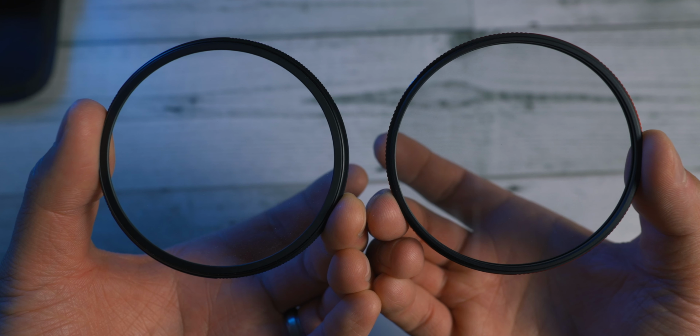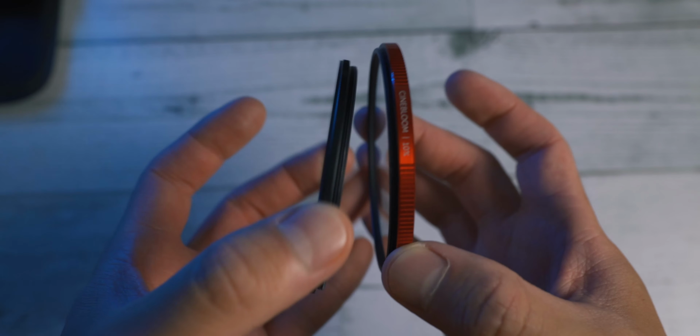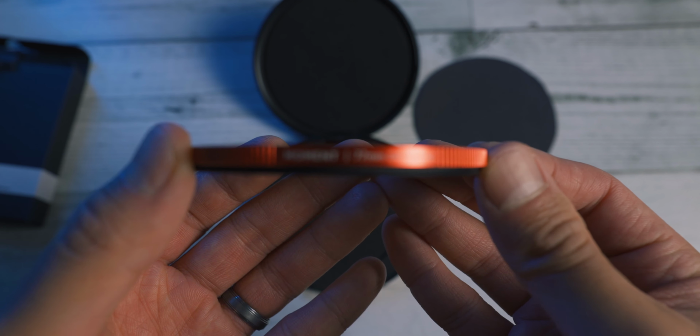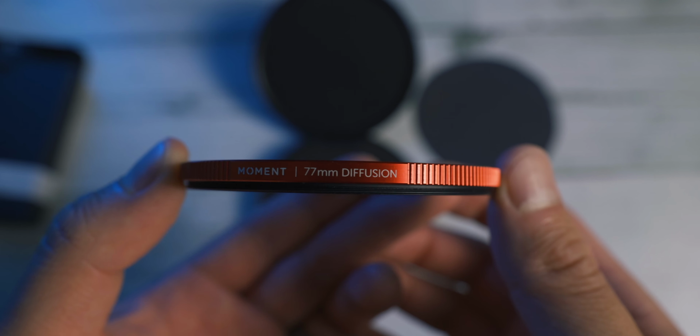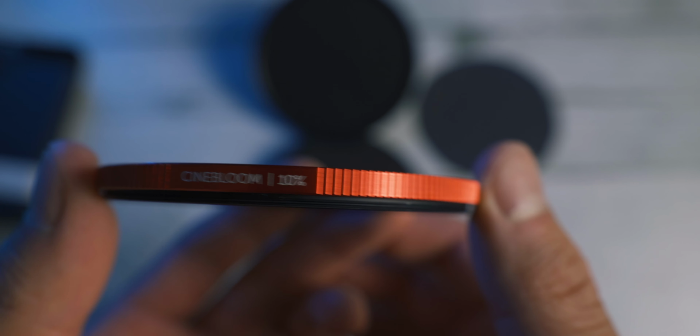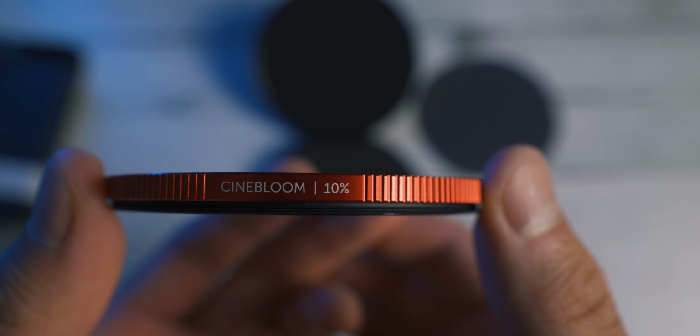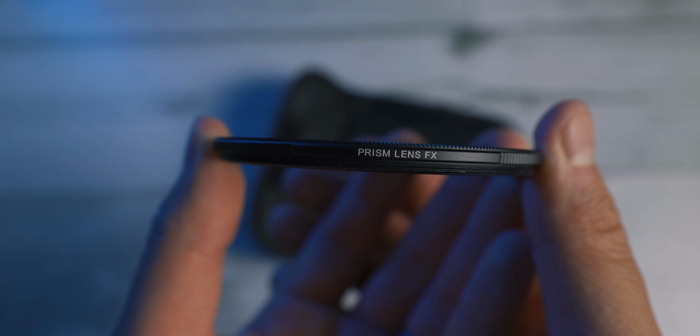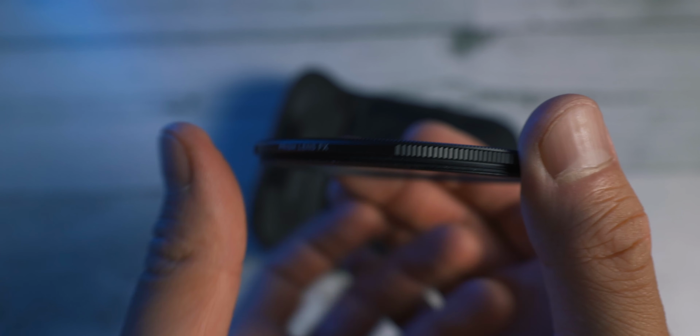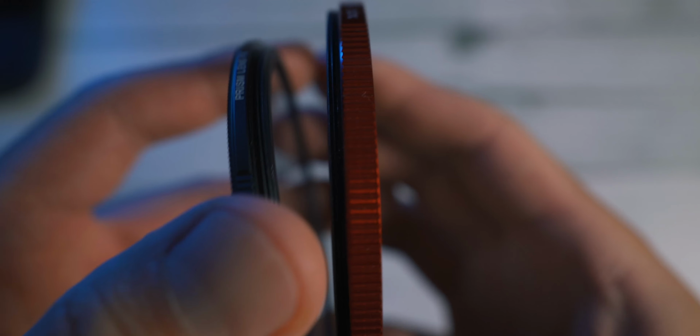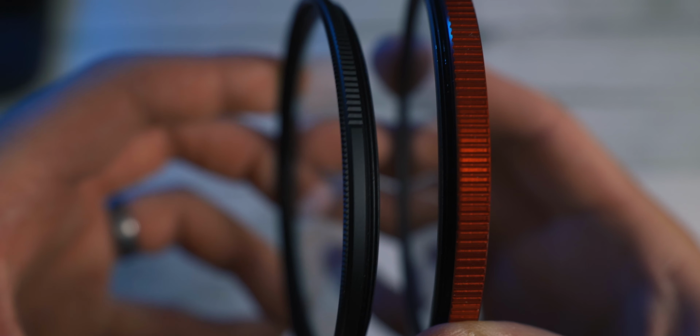In terms of build quality, both of these filters feel pretty durable, but with the Moment one looking a little bit more sleek because of the red accent. The Moment Cinebloom filter also tells you in the filter itself the strength of the diffusion that filter is. Whereas on the Dream FX filter from Prism Lens FX, you only see the name of the company and that's it. It would have been useful if they had included that information on these ones from Prism Lens FX in case you had many diffusion filters lying around of different strengths.